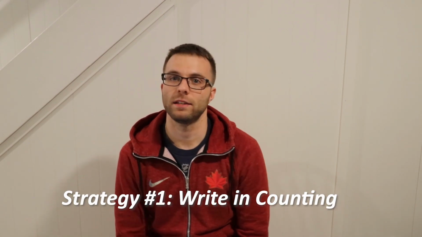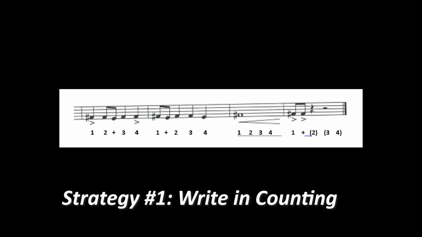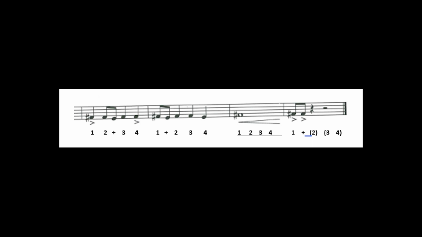So strategy number 1, or the first step, is to write in the counting. You'll see the snippet coming onto the screen now, and so what I want you to notice is that the counting has been written in now. So use a pencil, which you always have in your binder at all times, right, to write in the counting.